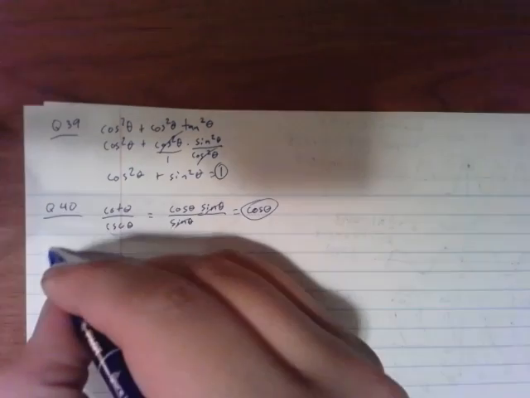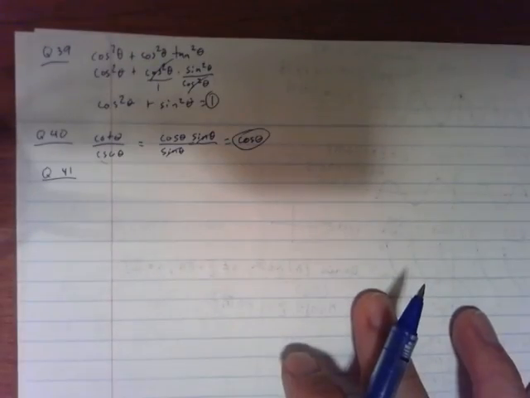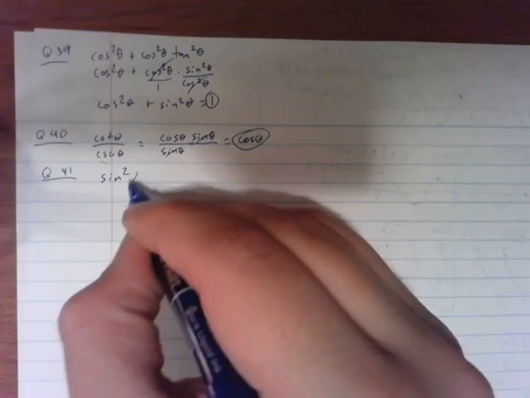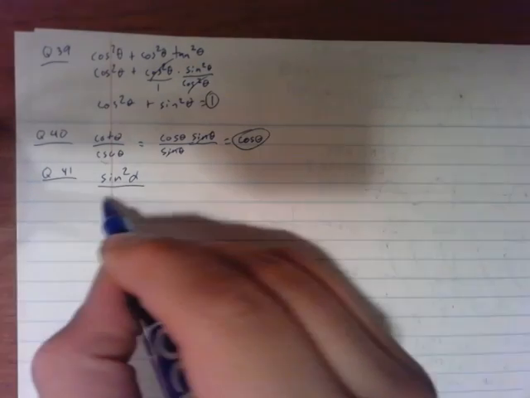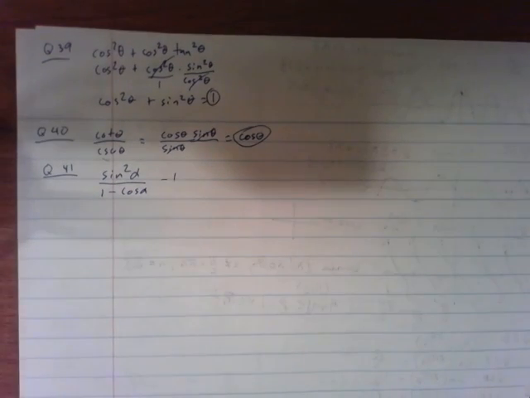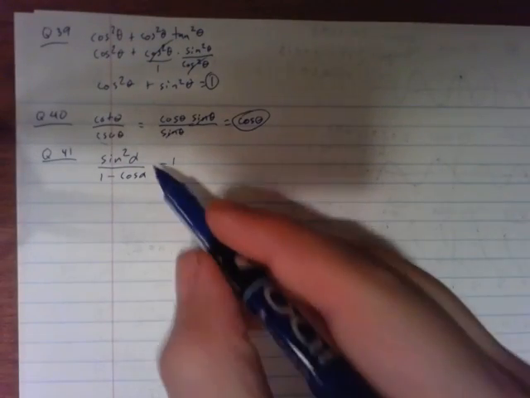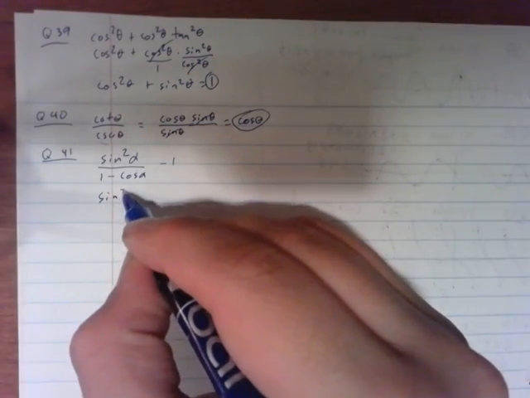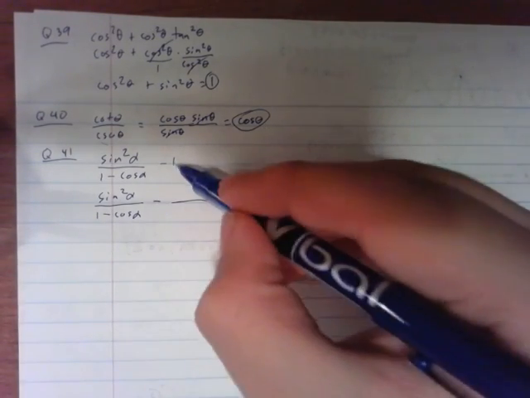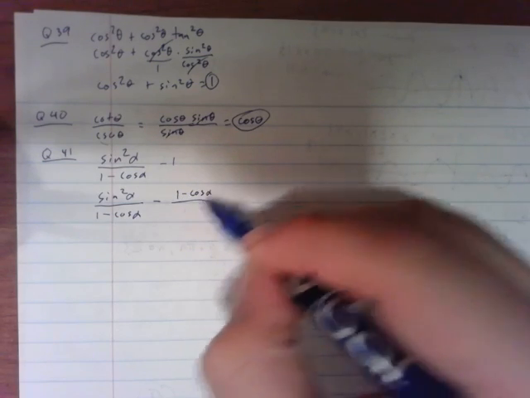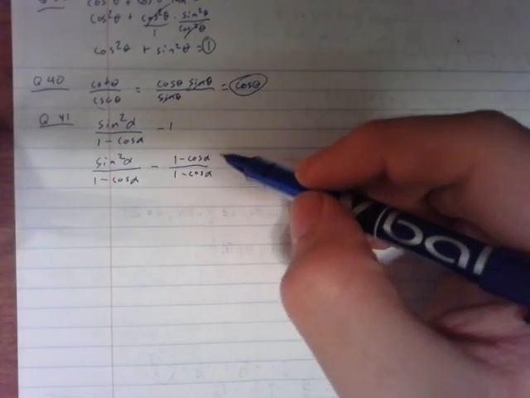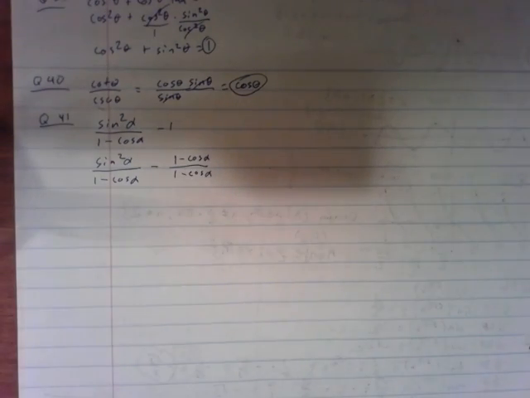Now we're on 41. So this one has sine squared of alpha over 1 minus cosine of alpha, and then minus 1. Okay. So what I'm going to do first is common denominators. So sine squared of alpha over 1 minus cosine of alpha minus this 1, I'm going to rewrite it as 1 minus cosine of alpha over 1 minus cosine of alpha. I just rewrote the 1 there. Now I can go ahead and see common denominator.